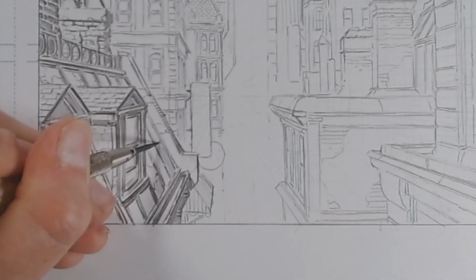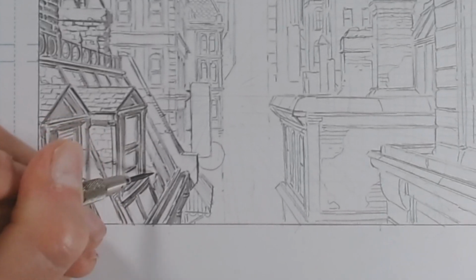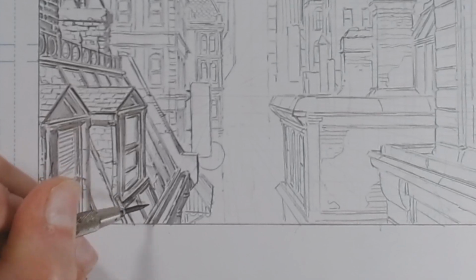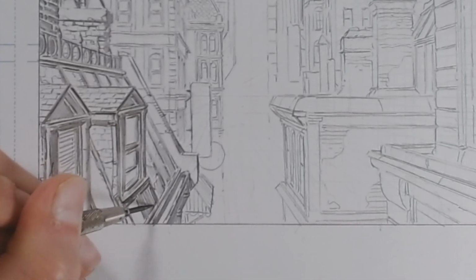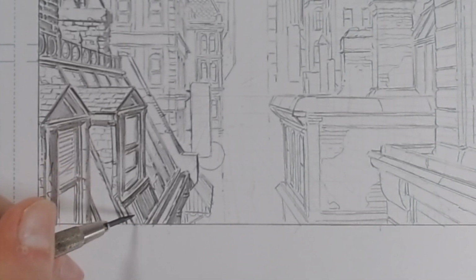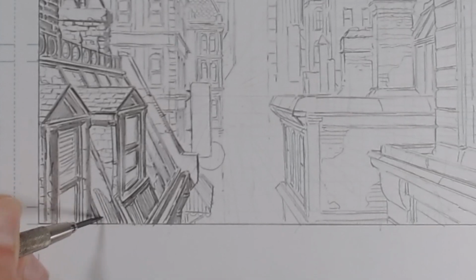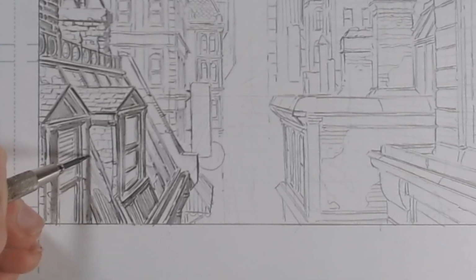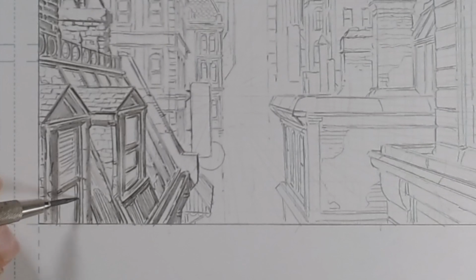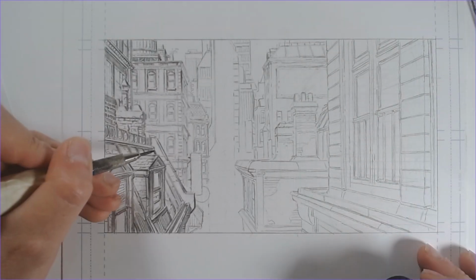And that is something that you can achieve just by layering darks on top of lights. And I'll be doing that as I go through this picture. So pay attention as I'm drawing and I'll point it out. If I have a dark shape, I'm going to try to put a light shape behind it. And if I have a light shape, obviously I'm going to try and put a dark shape behind it. And that really is very, very effective for separating out buildings.